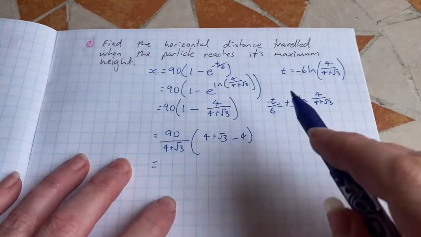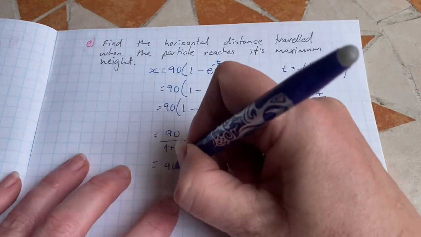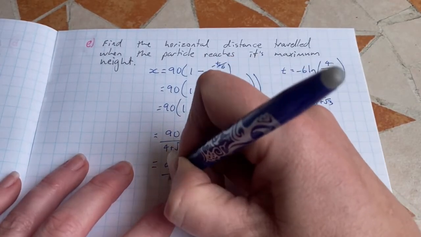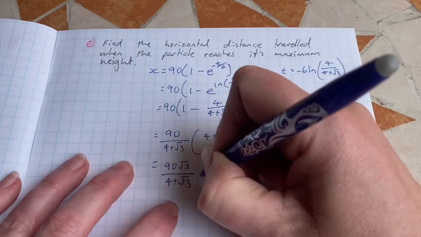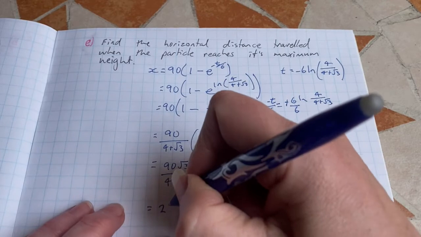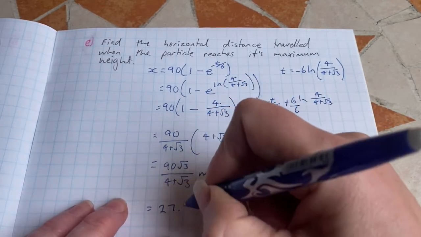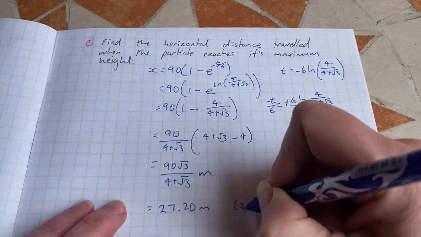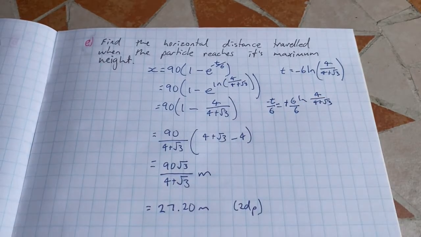So we've got a 4 minus 4 here, so that's just a root 3. So it's 90 root 3 over 4 plus root 3 meters. And in a calculator, that equals 27.20 meters to 2 decimal places.